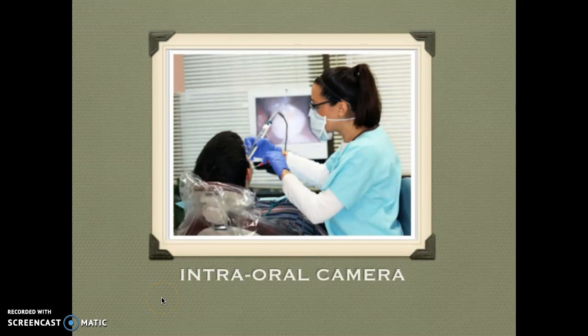Next we have an intraoral camera. Now the intraoral camera, you can see quite different equipment here, very slender camera, and it is connected to a computer, usually into the dental software.